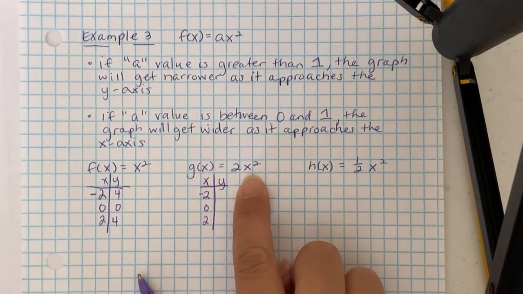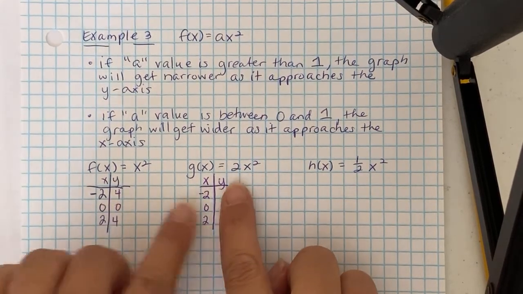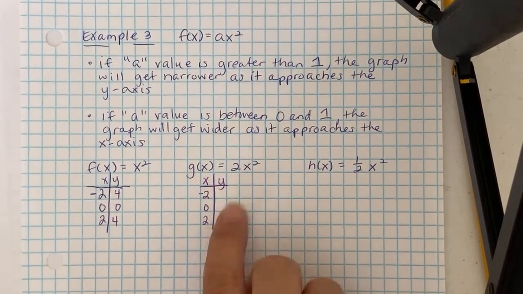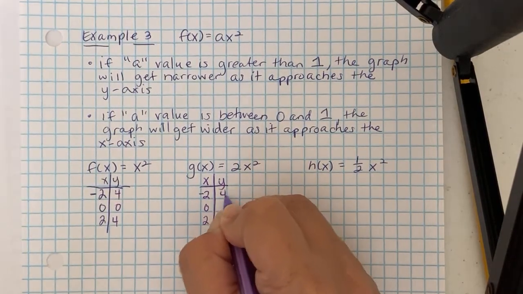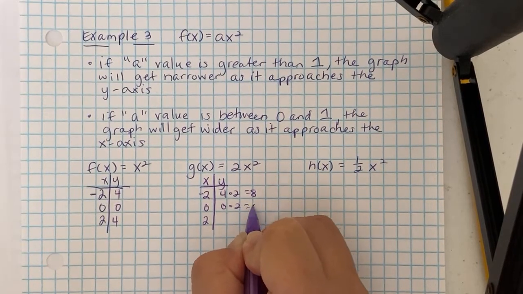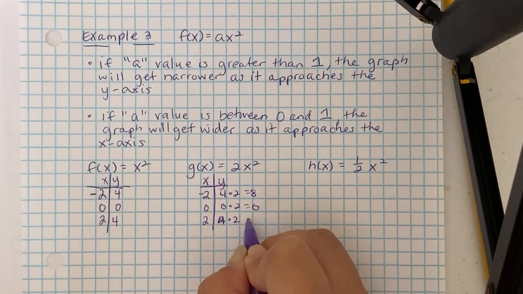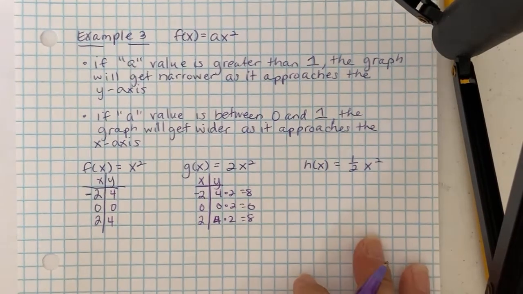Now I already know what the answer for plain x squared is. I'm going to take my answer and multiply by 2. So basically we're doing 4 times 2 and we have an 8. 0 times 2 and we have a 0. 4 times 2 and we have an 8 again.